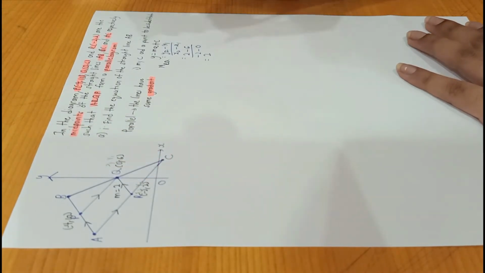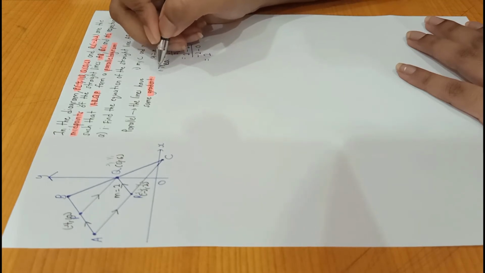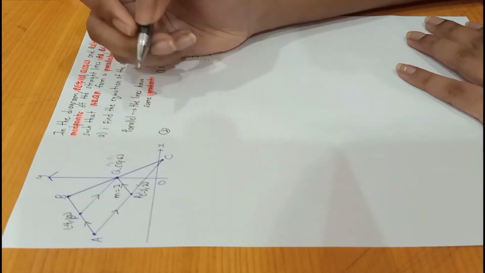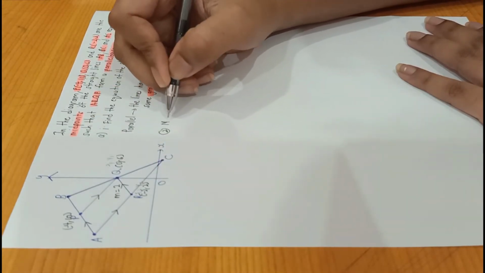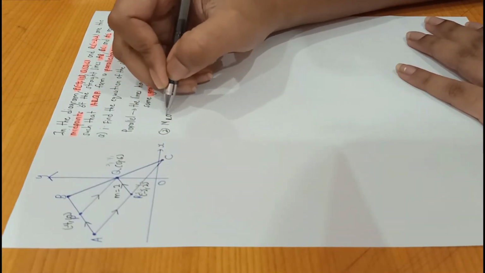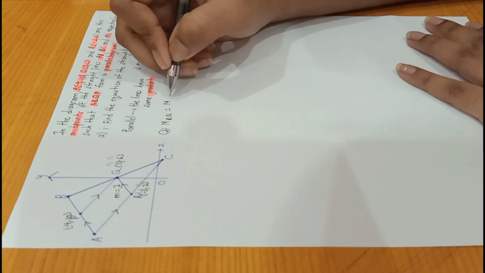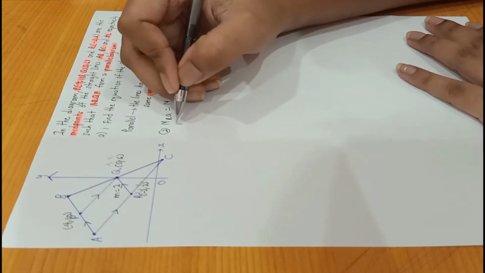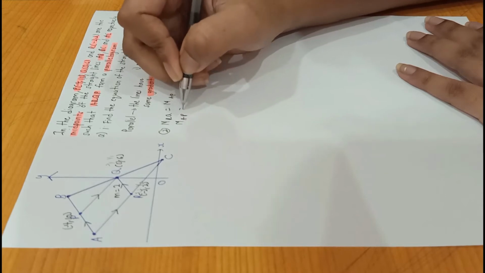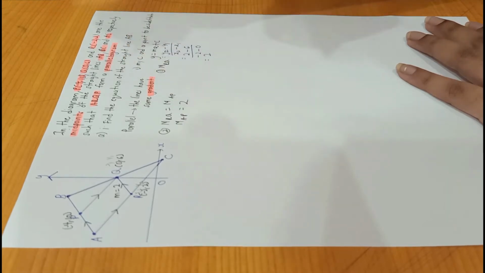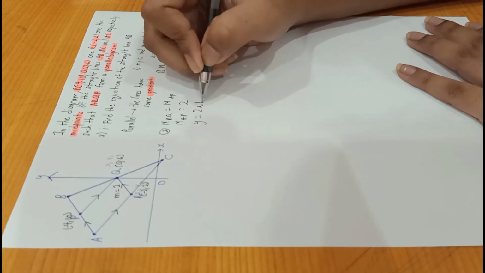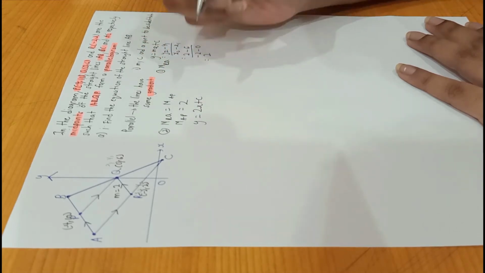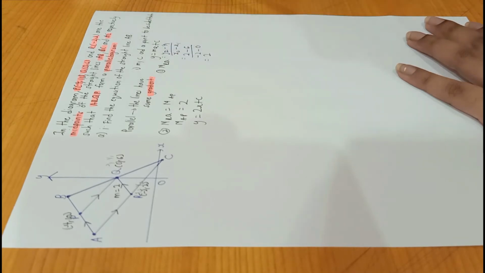The second thing is, for line AP, the gradient of RQ equals the gradient of AP, so the gradient of AP equals 2. So y equals 2x plus c. In this case, we do not know the c-intercept.